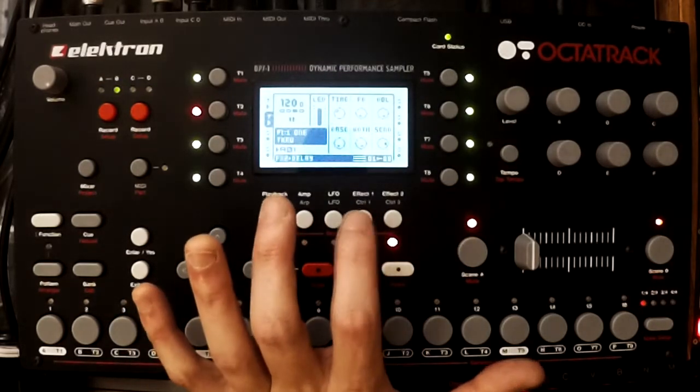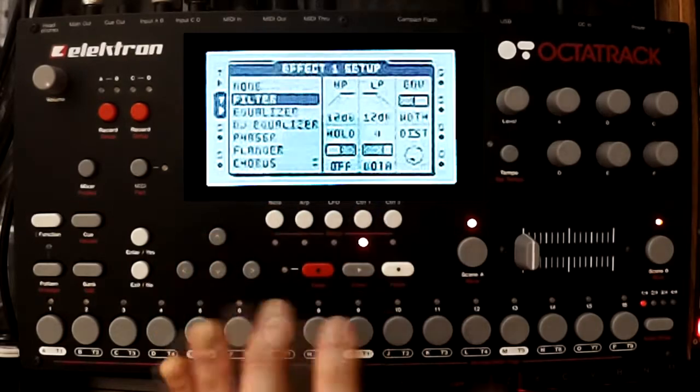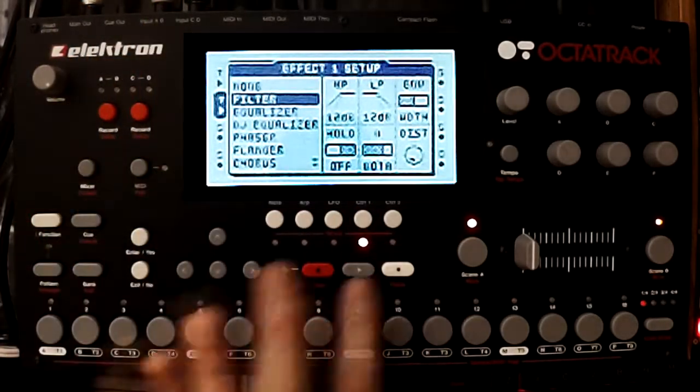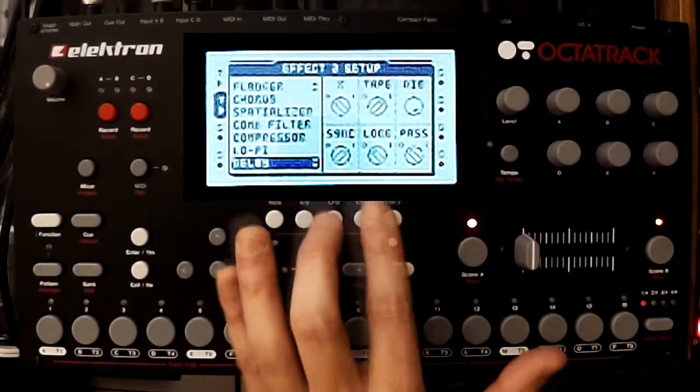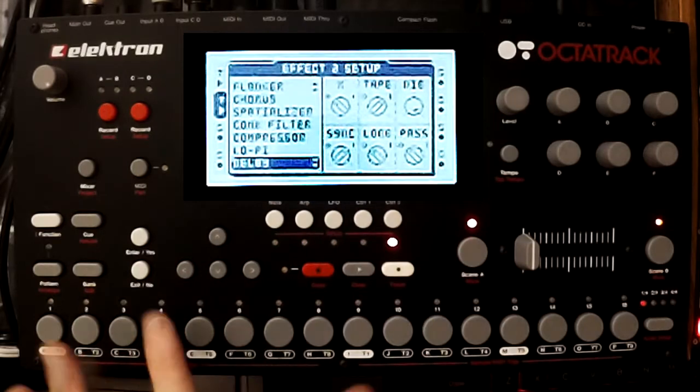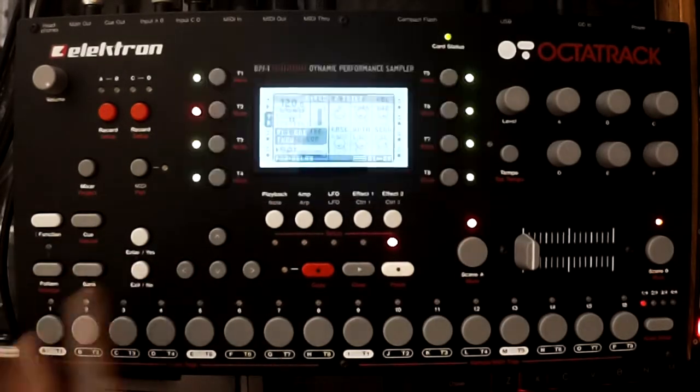Now you can change effects by pressing effect, double pressing it, and you can go up or down and change to any of these effects here. The same for effect 2. If you're in that screen and you choose a different effect, it's going to stay on that setup screen. To exit it, just press exit.